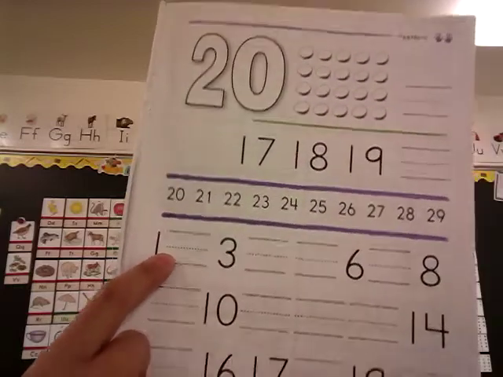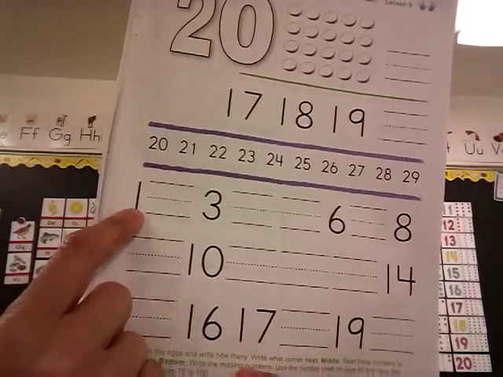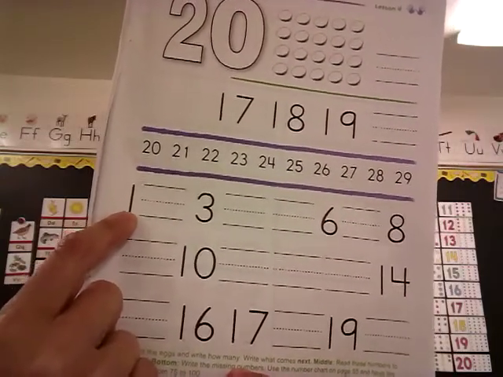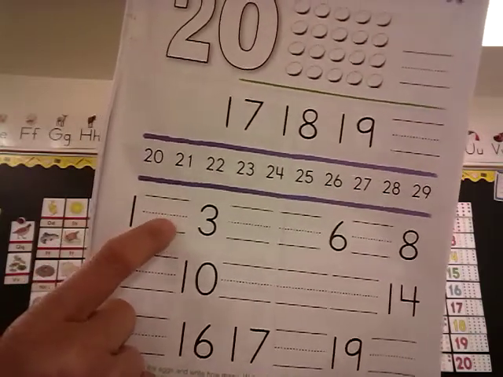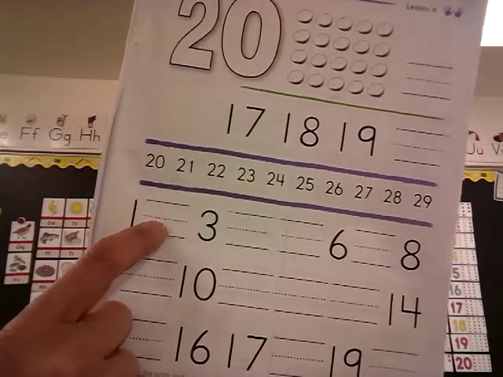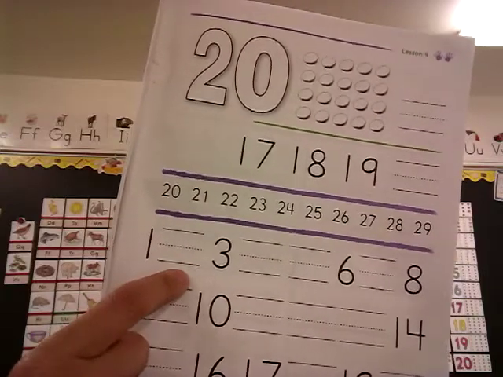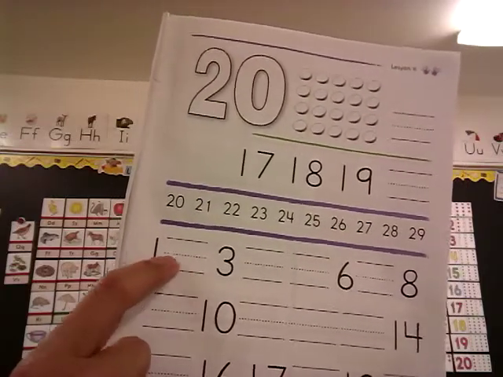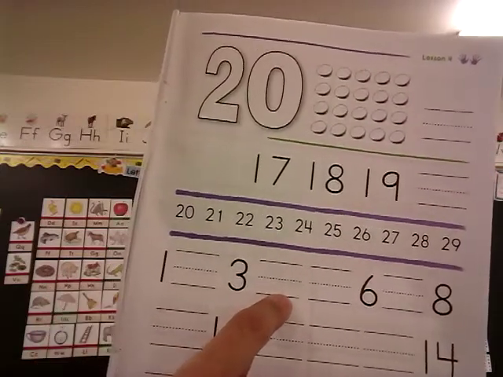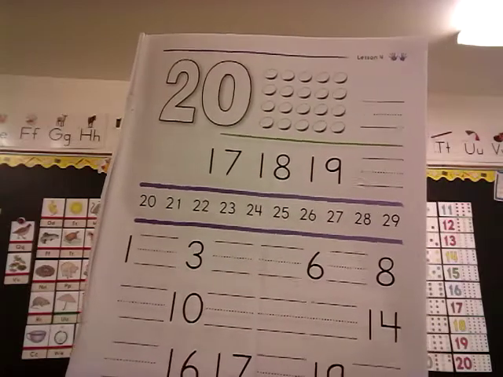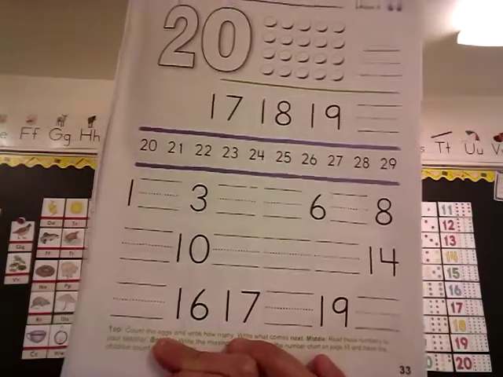Now let's go down to the bottom part. We have, starting with the 1, you're supposed to fill in the missing numbers. So what comes after 1 is 2. So put a 2 right beside the 1. Now you have a 1, 2, 3. What comes after 3? And then just keep going. You get to fill in the missing numbers all the way up to 20. Your last one should be a 20.